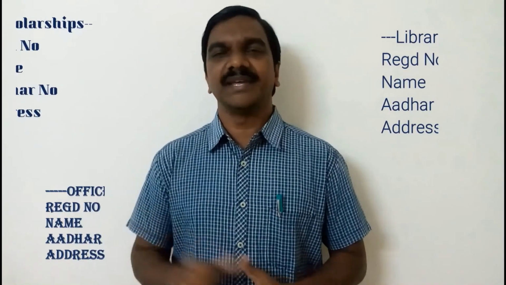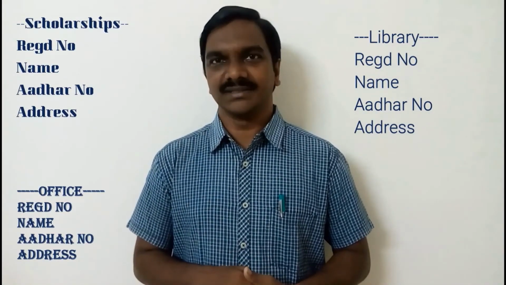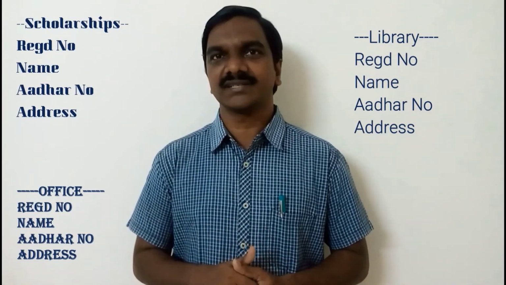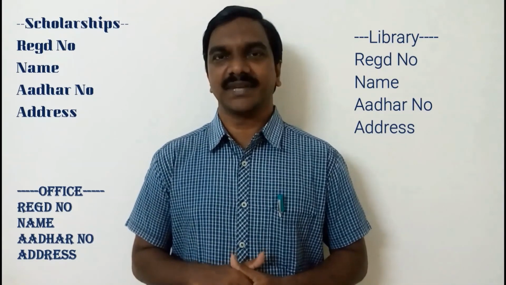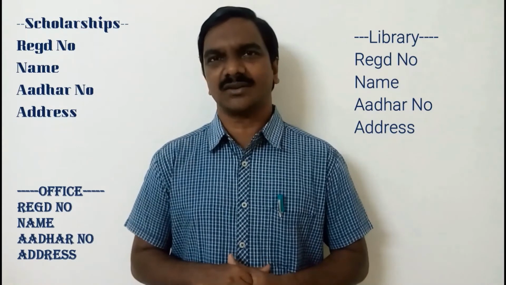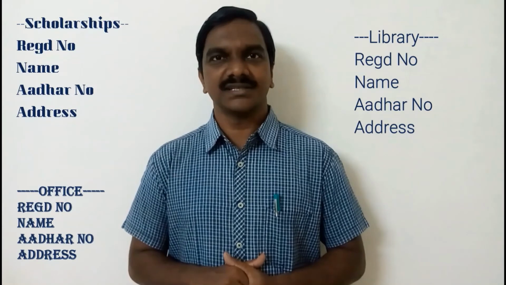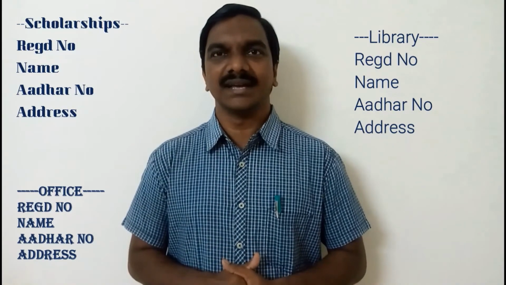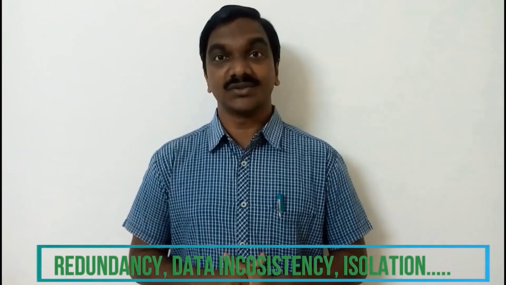In the office, they are maintaining student name, number, address, other number, like that. In the scholarship section, they are also maintaining the same fields, the same data, and also storing some extra data. In the library, the basic details are common for all these three departments. So what we can say is the data is duplicated. This is what we call data redundancy. And not only that, there are some other problems like data inconsistency and data isolation.